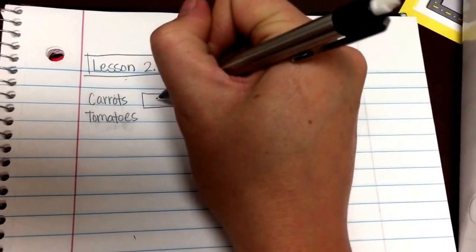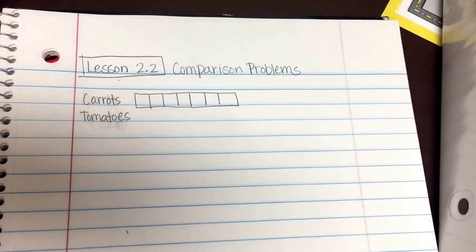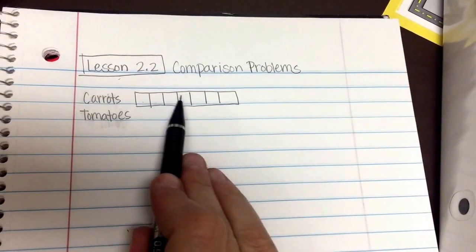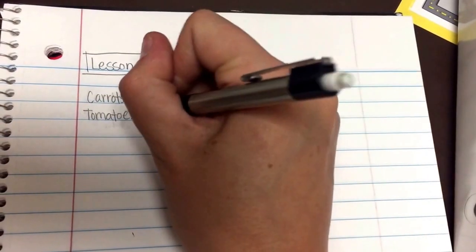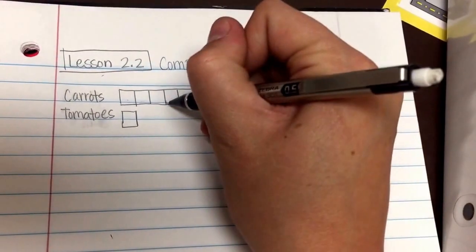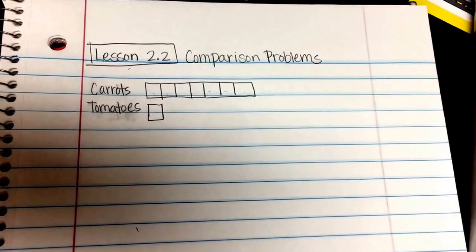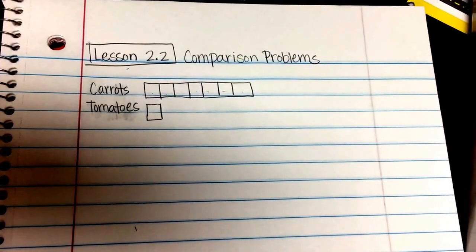So I have them draw boxes like that. Make sure there's 7. 1, 2, 3, 4, 5, 6, 7. And the tomatoes get 1 box because there's still tomatoes in there, but there's only 1 group of tomatoes, whereas the carrots, there would be 7 groups of those carrots that are the same size as the tomato group.